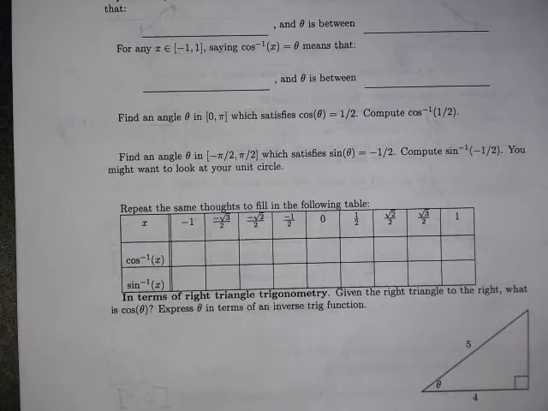Similarly, if someone says the inverse sine of x is equal to y, can you rewrite that in terms of sine instead of inverse sine? Yeah. Almost, anyway. There's only one defect here. What's the range of inverse sine?